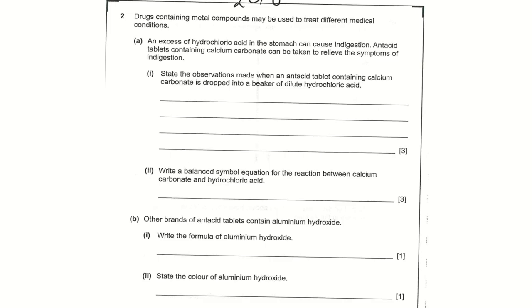Right, drugs containing metal compounds may be used to treat different medical conditions. An excess of hydrochloric acid in the stomach can cause indigestion, and acid tablets containing calcium carbonate can be broken down to relieve the symptoms. State the observations made when an antacid tablet containing calcium carbonate is dropped in a beaker of dilute acid.